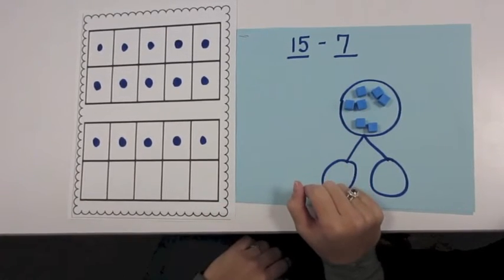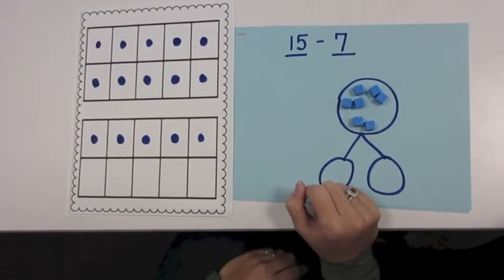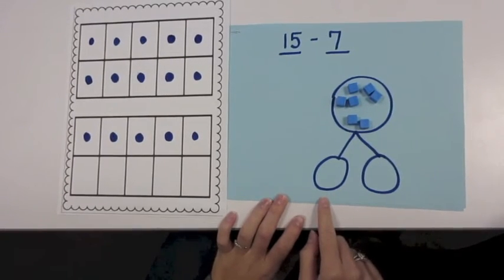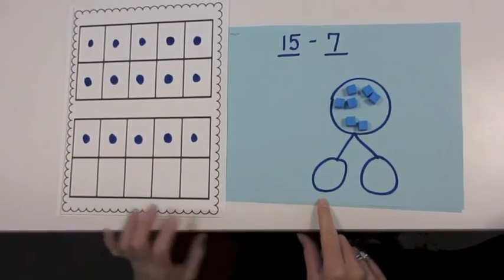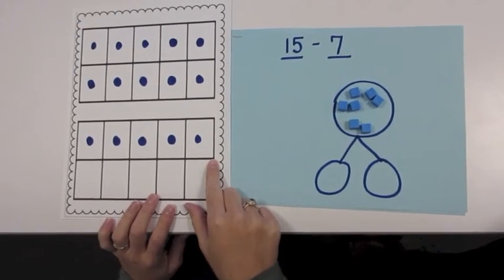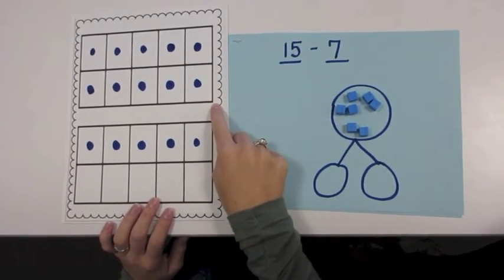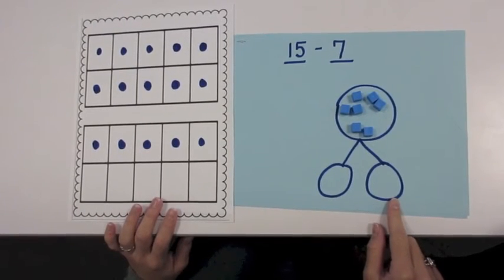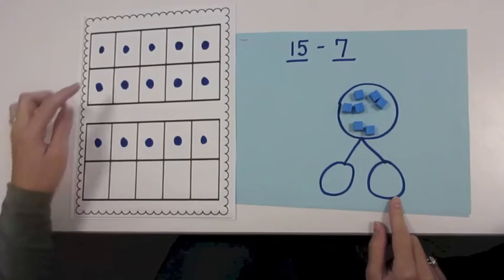In this problem, 15 minus 7, we will decompose our minuend of 7 into 2 parts. The first circle represents the part of 7 that we can subtract from our incomplete tens frame to leave us working with just our complete tens frame. The second circle represents the part of 7 that is left over, which we will then subtract from our 10.